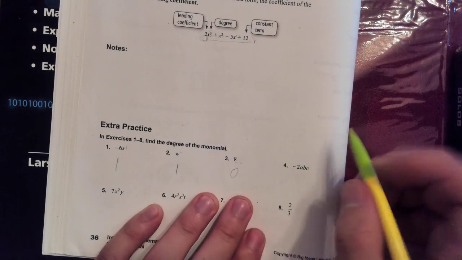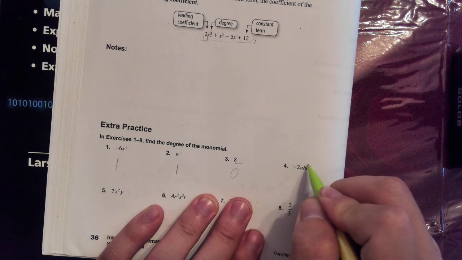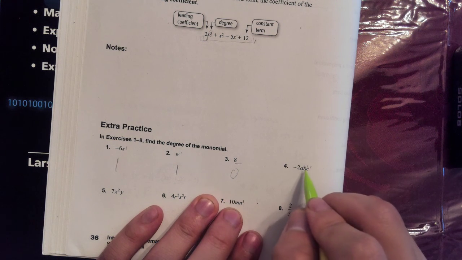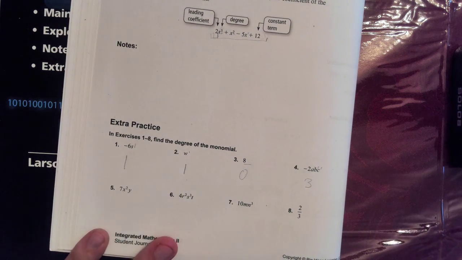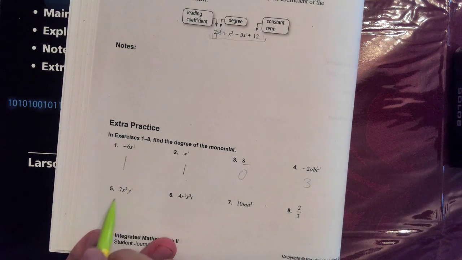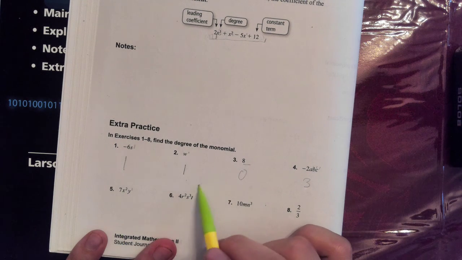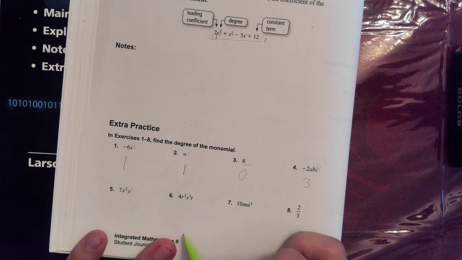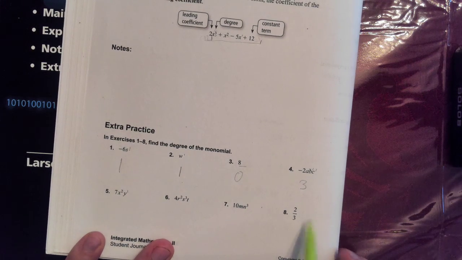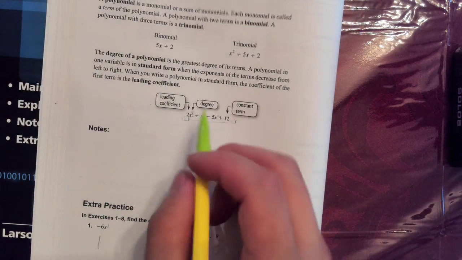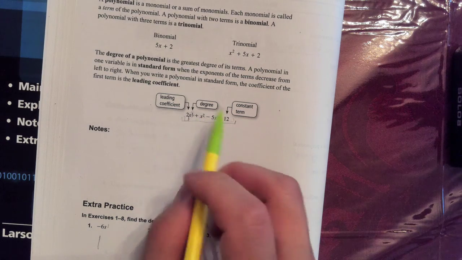Here we have 3 variables, each with the same power. 1 plus 1 plus 1 is 3. That's how you find degree, guys. You just take the total. So 2 plus 1 is 3. 2 plus 3 plus 1 is 6. 1 plus 3 is 4. And this is 0.